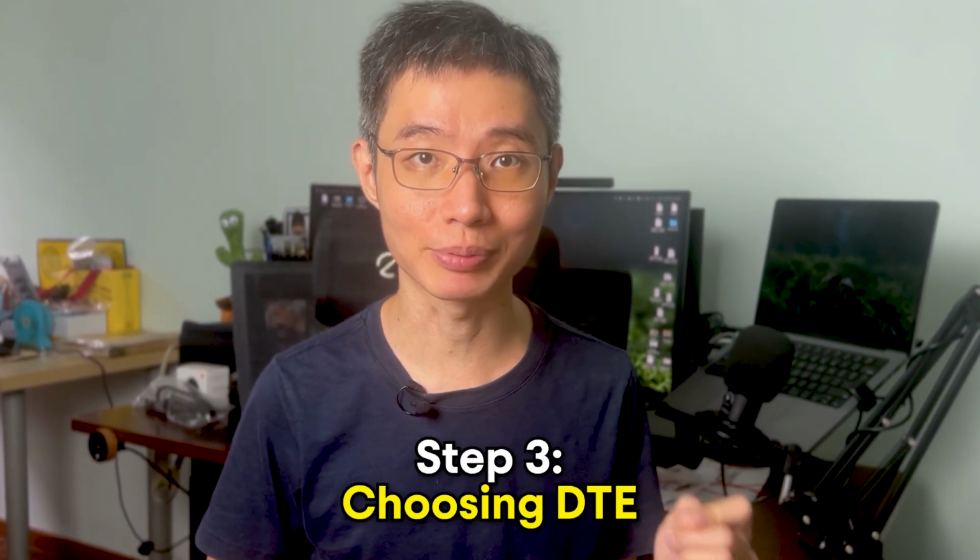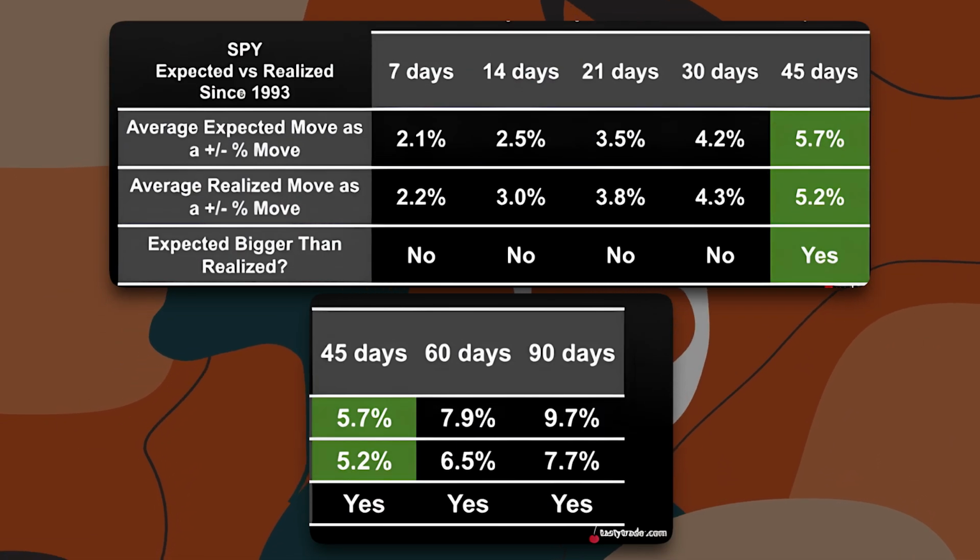Moving on, the next step is to choose the number of days to expiration. Is it better to go for a short 1 to 7 DTE where the options will expire faster, or is it better to go for longer DTEs? Again, we can look back at the studies done by Tasty Trade.